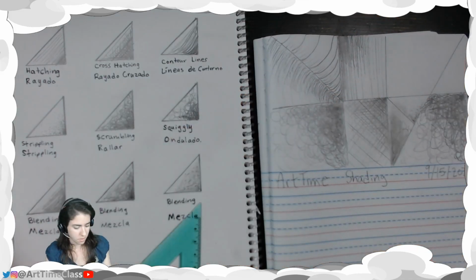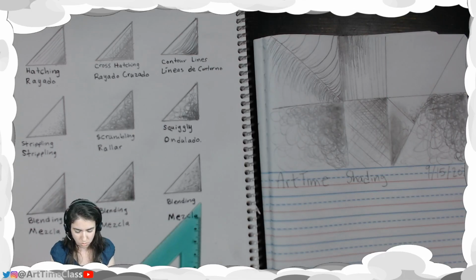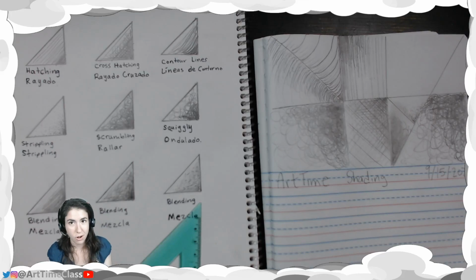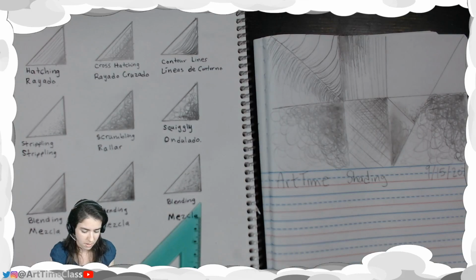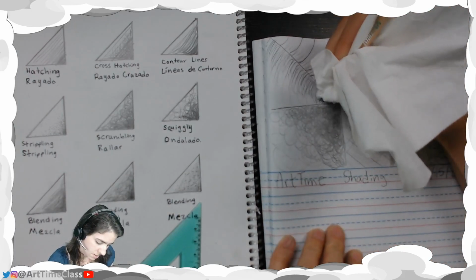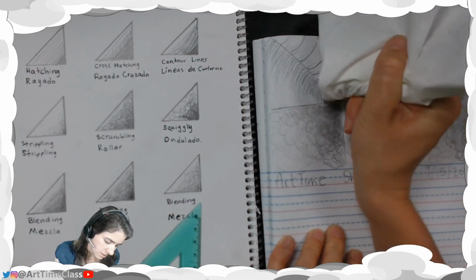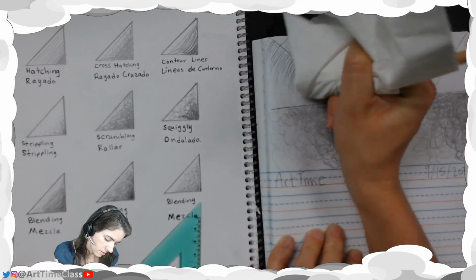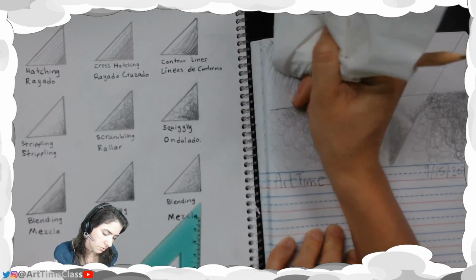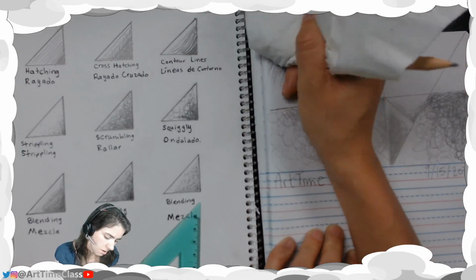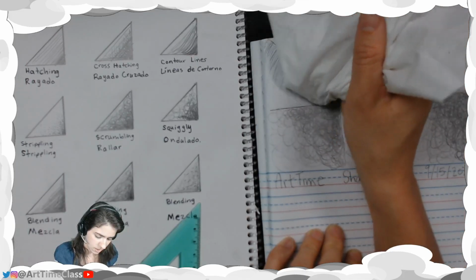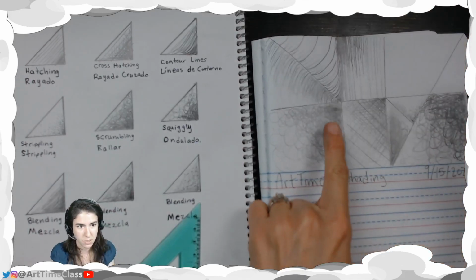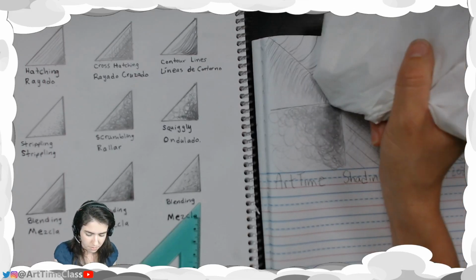All right, so now that I'm done with that, I'm going to go back with my blending tool. I'm going to use this tissue paper. Wrap it around my finger. I could also wrap it around the end of my pencil. Let's try that one for this. And I want to blend with the lines. So the direction that you're blending, the direction that you're doing your drawing makes the difference. It's starting to blend together. It gives it like a softer feel.